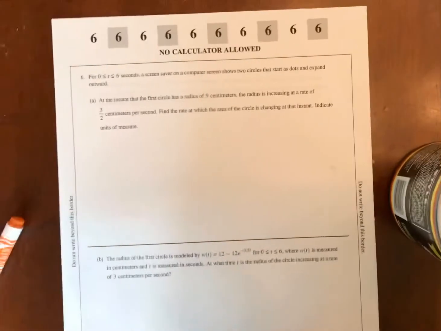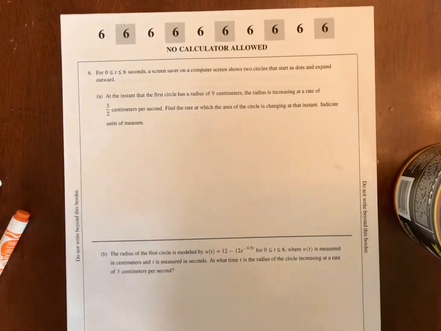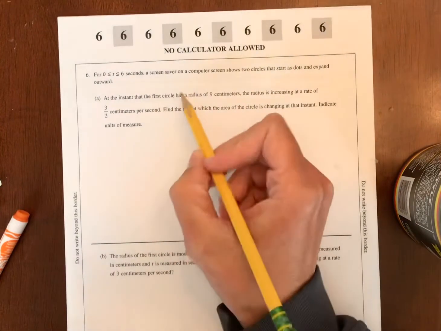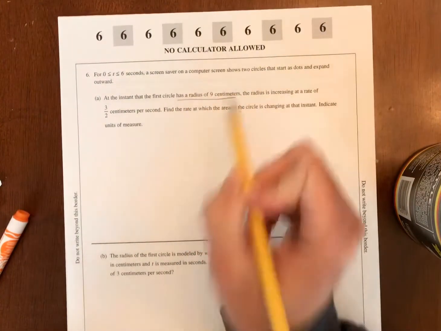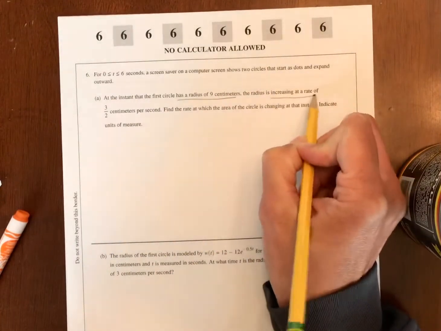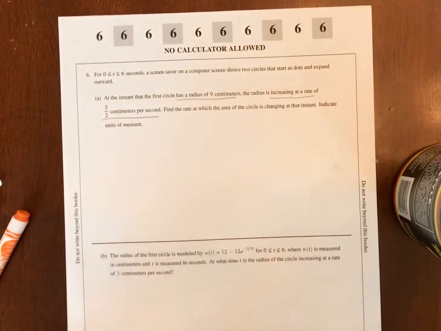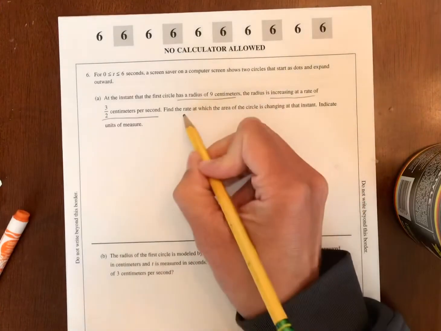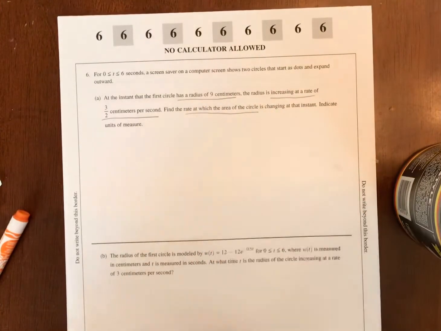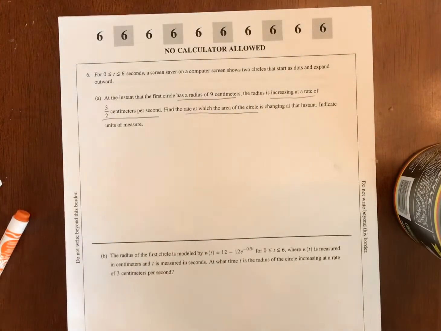All right, guys, so here is the problem that was assigned on AP Classroom. It was using a lot of related rates. It's an application problem talking about circles on the screensavers. So part A, at the instant that the first circle has a radius of 9 centimeters, the radius is increasing at a rate of 3/2 centimeters per second. Find the rate at which the area of the circle is changing at that instant.